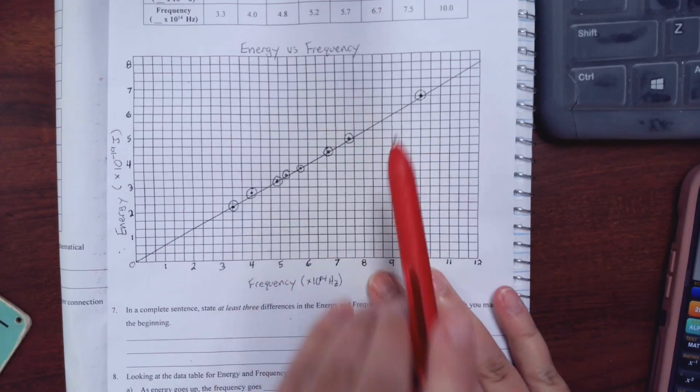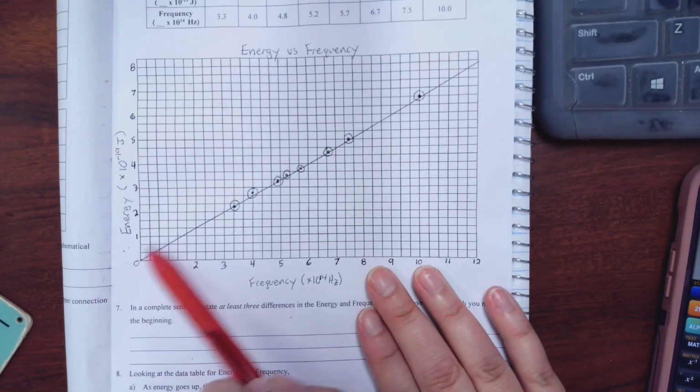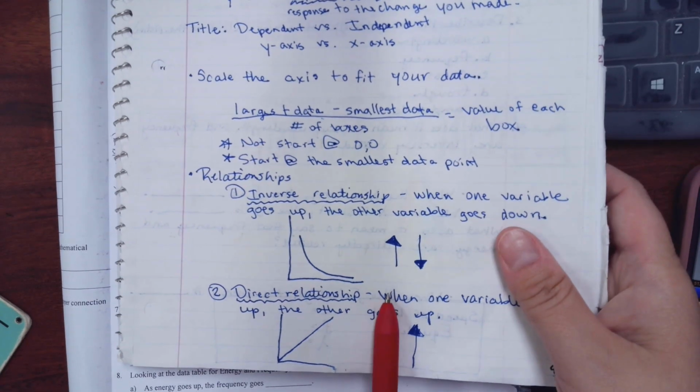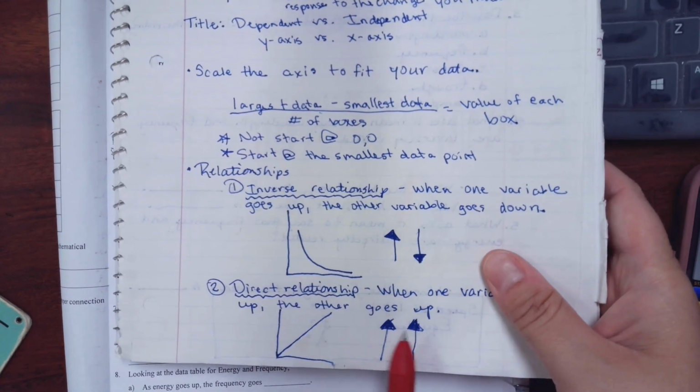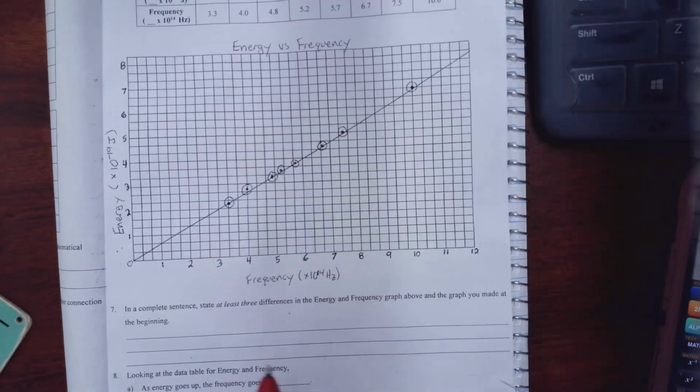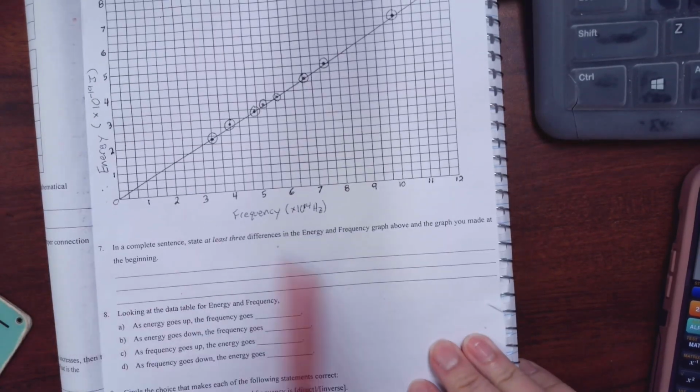And then we have another graph. This one is energy versus frequency. You'll notice that this is the other graph. This is the direct relationship. So when frequency goes up, the energy goes up. When frequency goes down, the energy goes down. So this is a direct relationship. So you're going to answer these questions using this graph as well. Okay?